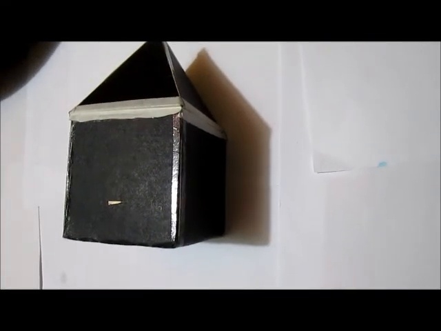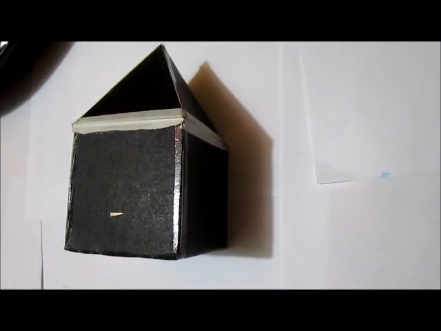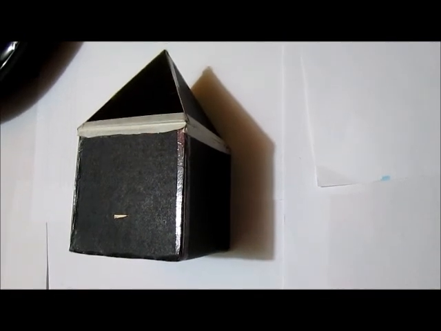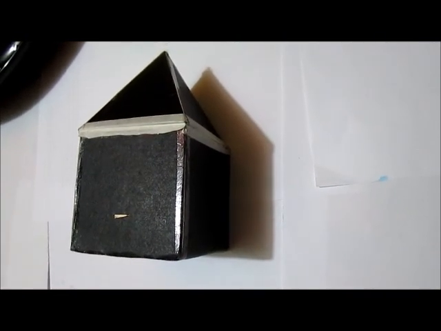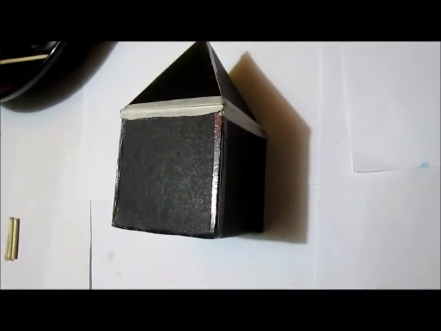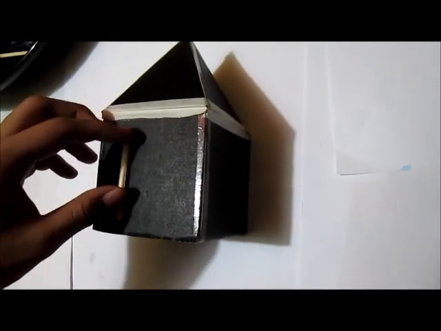Theorem 2 states that a plane is determined by a line and a point not on it, two intersecting lines, and two parallel lines. First I am going to explain a line and a point not on it. Here we have a stick, imagining that it is a line.